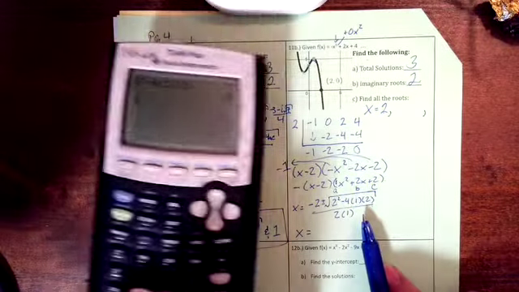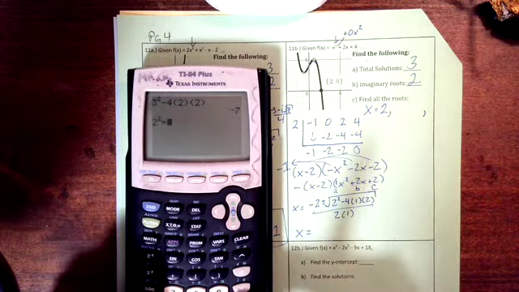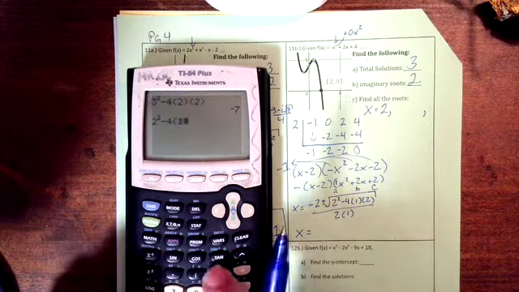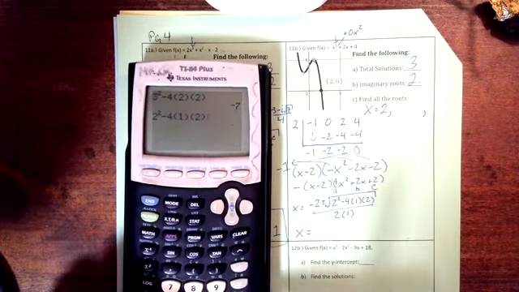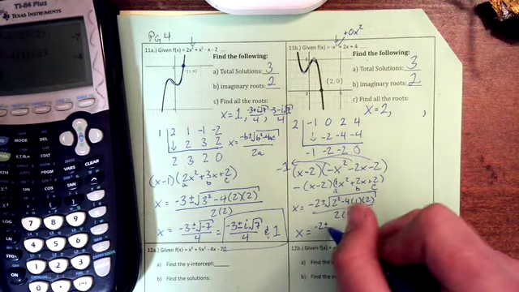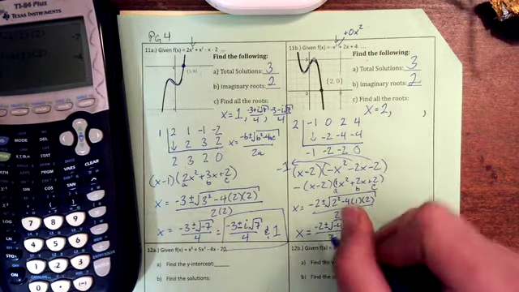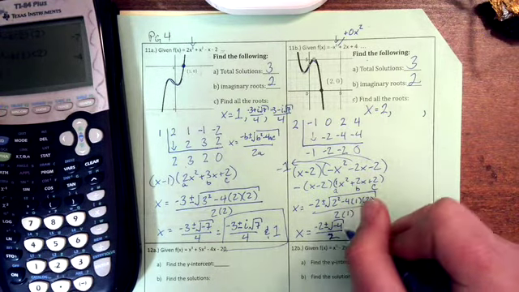So again, use the calculator to speed some of that up. 2 squared minus 4 times 1 times 2, or just 4 times 2, is negative 4. So that's negative 2 plus or minus the square root of negative 4, all that divided by 2.